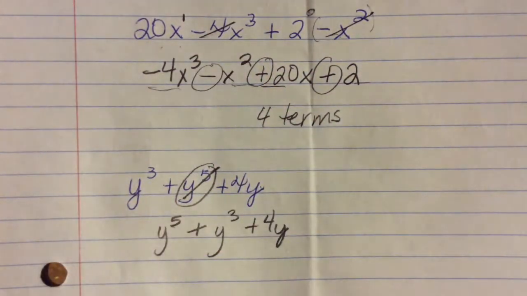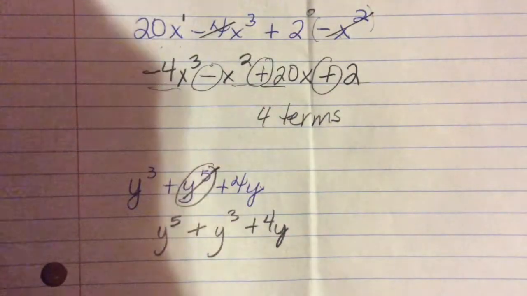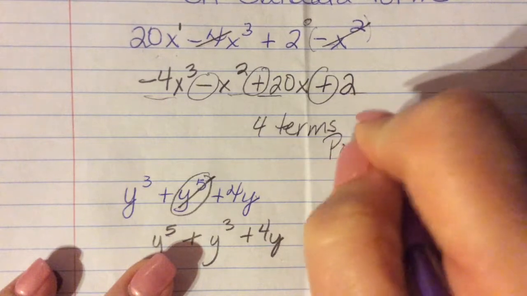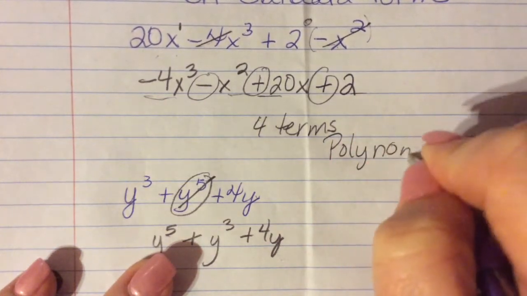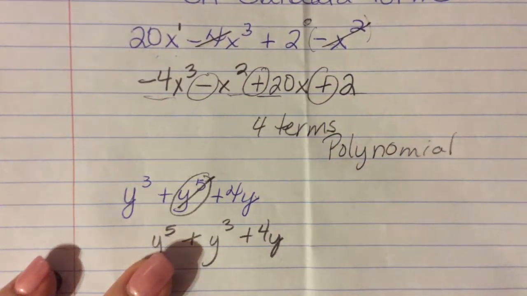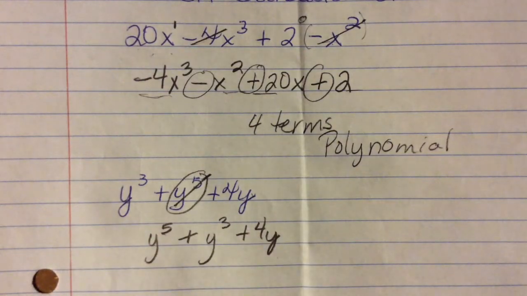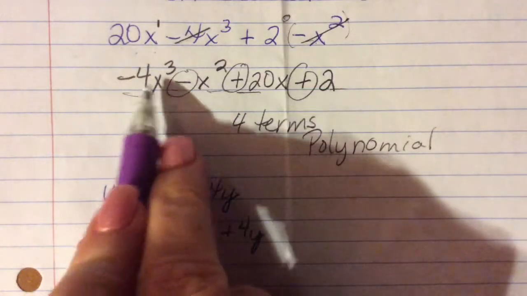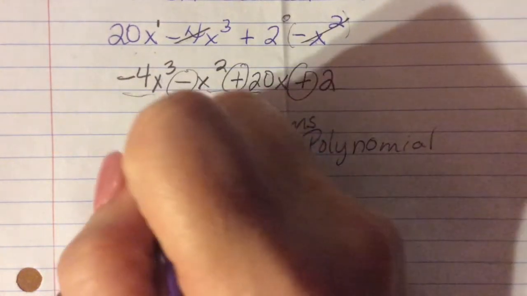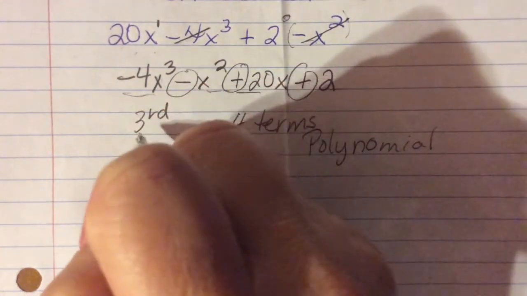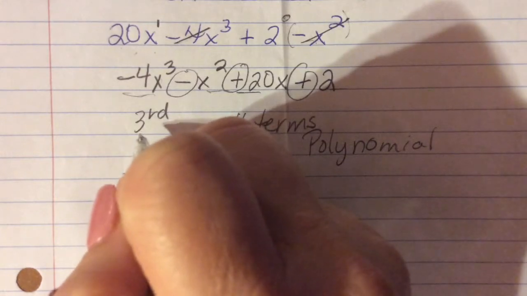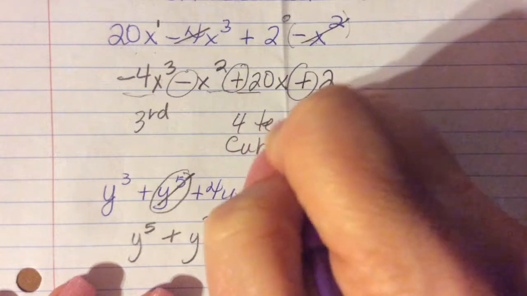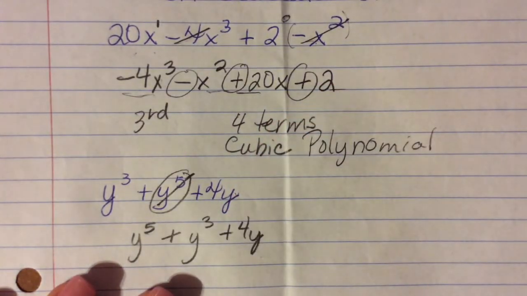So when named, this one would be a polynomial with 4 terms. And how many degrees? Since it's a polynomial, that means it's going to go by its highest, which is the third. So it's the 3rd degree. So when you name that, that is the cubic. So this one is what's called a cubic polynomial.